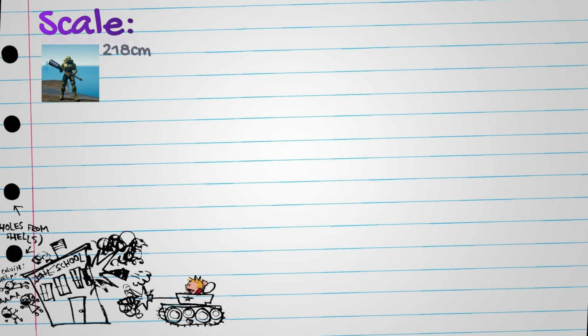So we measure him in game. He is 728 pixels in game. And with both of these measurements, we can set up our scale. To do this, we just divide our pixels of 728 by our centimeter height of 218 centimeters. And so we get a ratio of 0.29 centimeters for every 1 pixel measured.